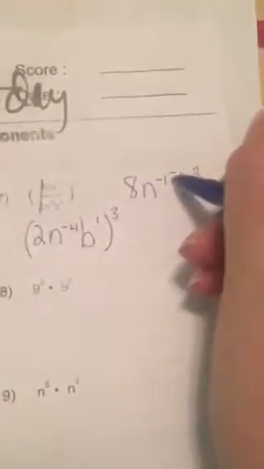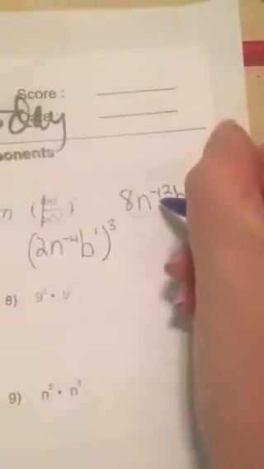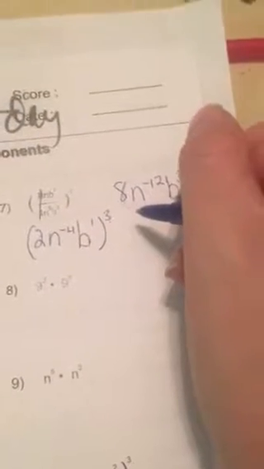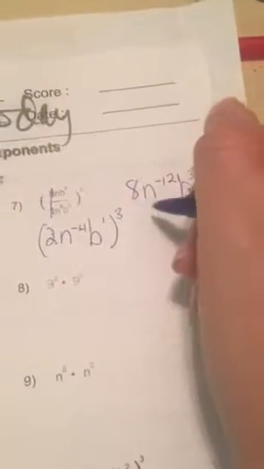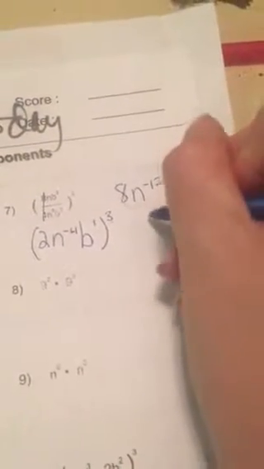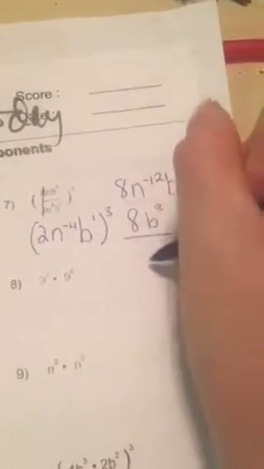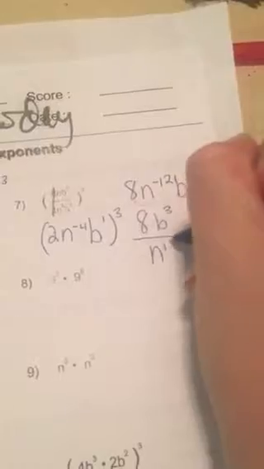When I left you, we were on this problem, and we were on this step. There's one more thing we have to do, and that is get rid of this negative exponent. Again, in algebra, we hate negative exponents. The only way to make it positive is to move it down to the denominator. So my final answer would be 8 b to the third, because these don't have negative exponents, I'm not going to move them, over n to the 12th.